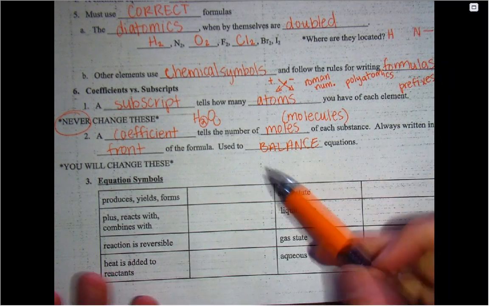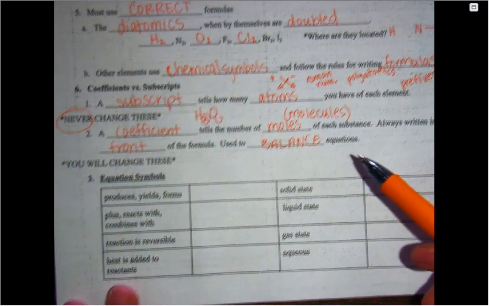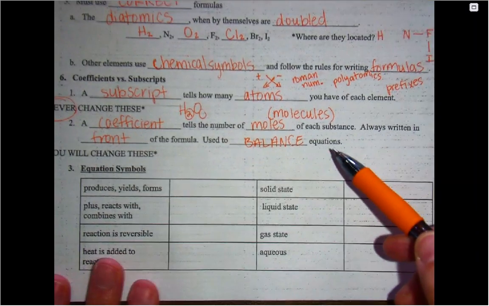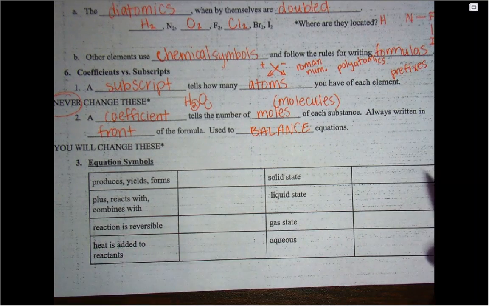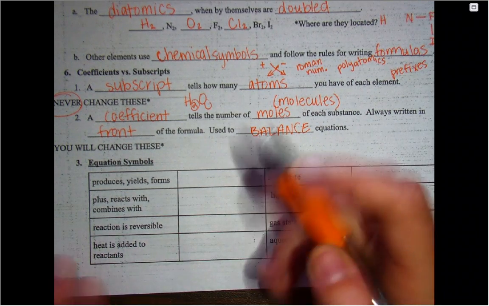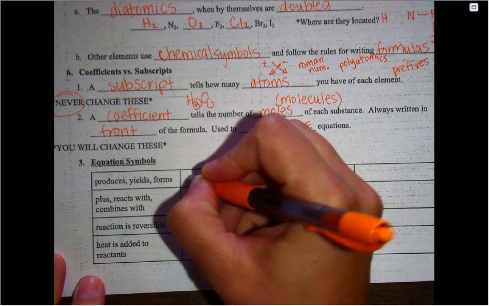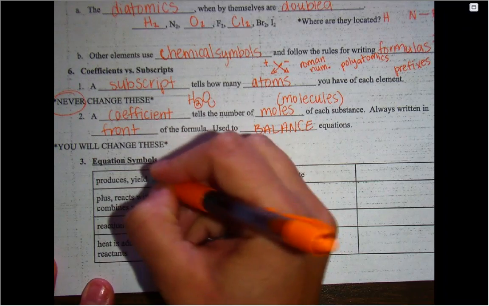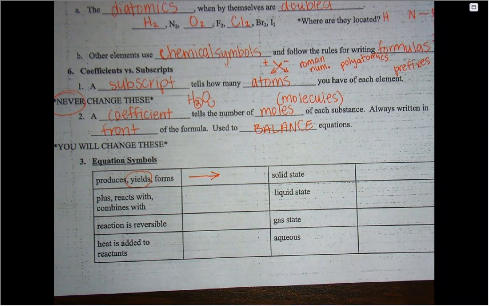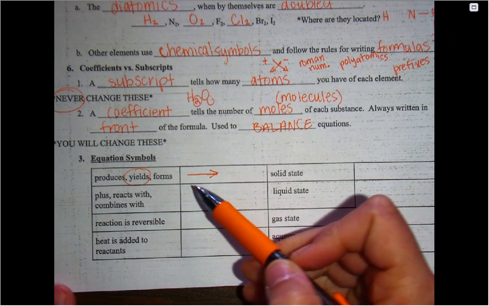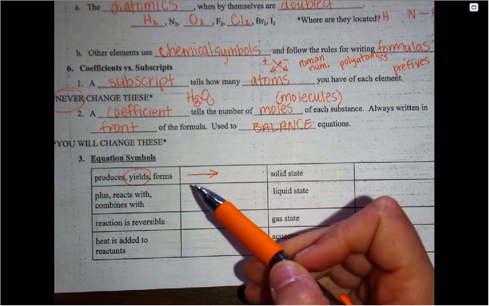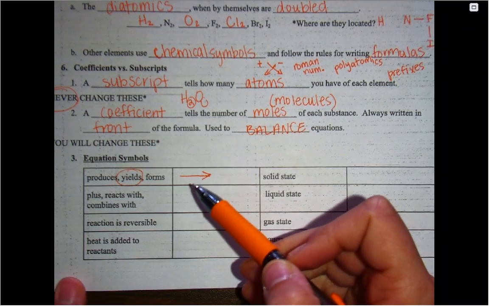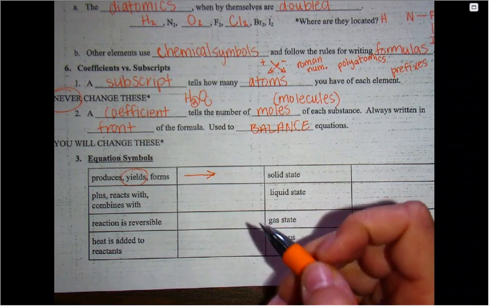Okay. All right. So it's used to balance equations. That's going to be something that you guys are going to be messing with a lot. That's the thing that you're going to change, not the subscripts. All right. A couple of equation symbols that we've got to learn. So produces, yields, or forms. That's just going to be an arrow. Okay. Yields is what it's called. This is a yield sign, not to be confused with driving yield signs. It's not the same thing. So this means produces.